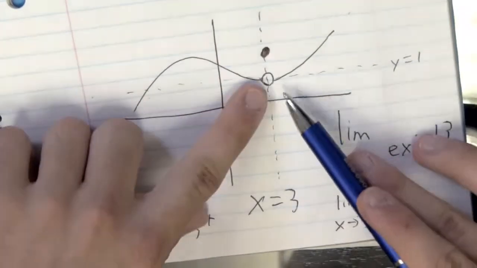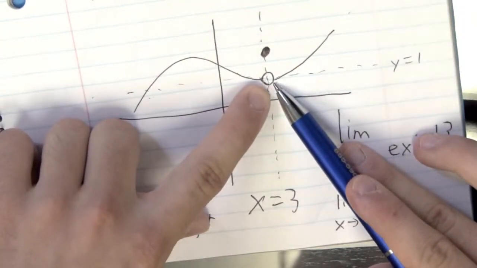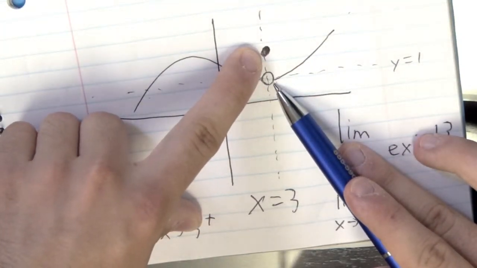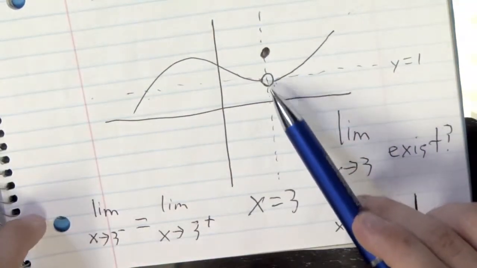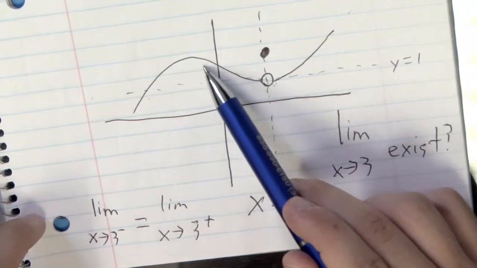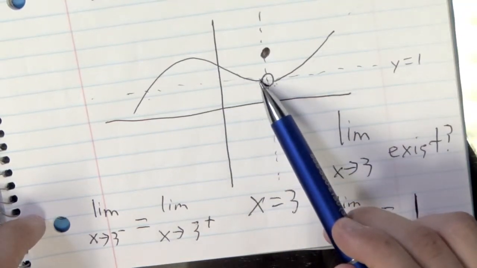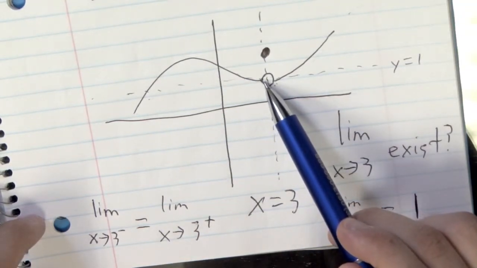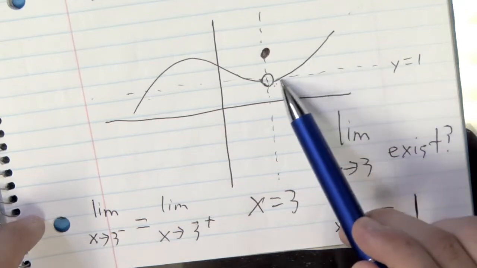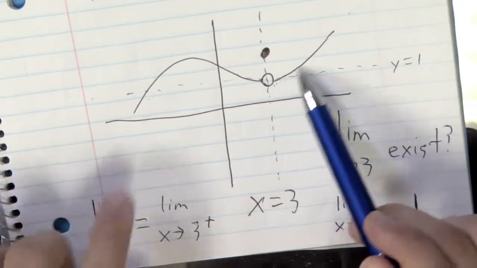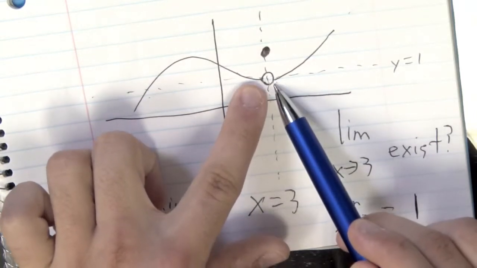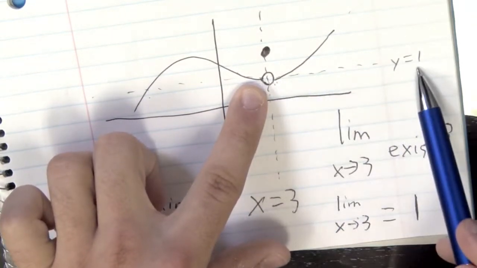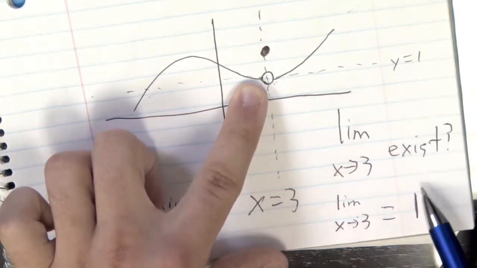So even though there's not a value there, even though there's a hole in the graph and the value is actually somewhere else, we don't care about the actual value. All we care about is, as the numbers get really, really close to x equals 3, what is the graph approaching? And we see that because they're both approaching the same number, the limit does exist, and the limit, in this case, would be 1.